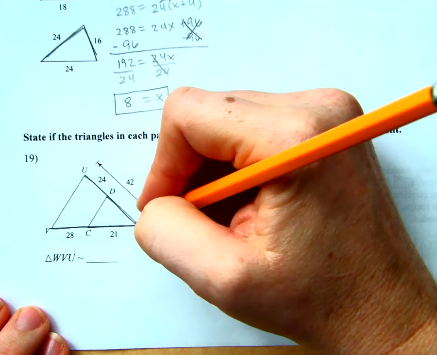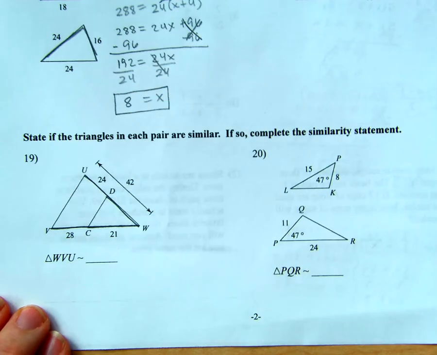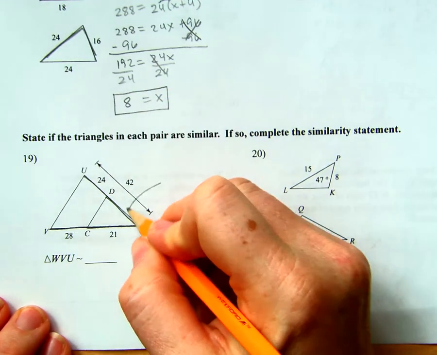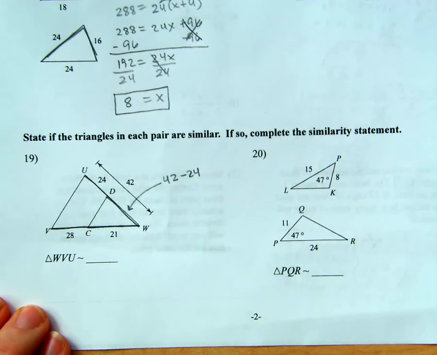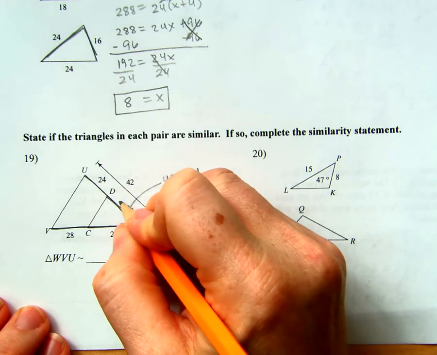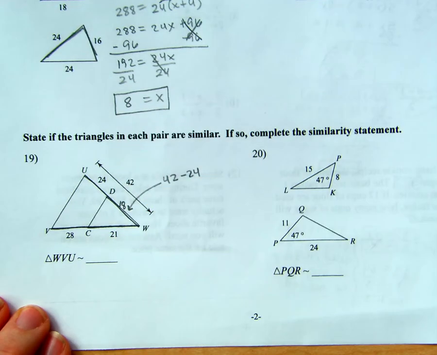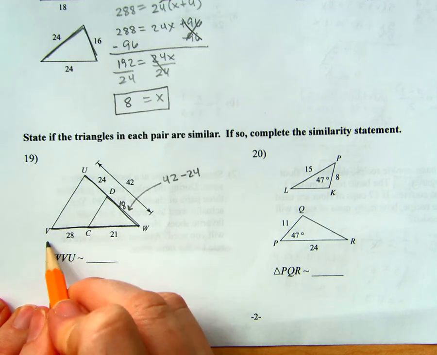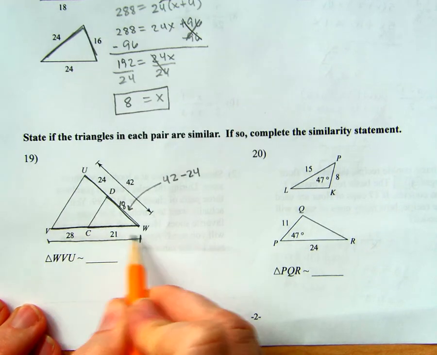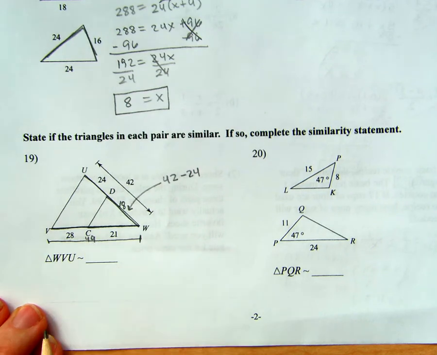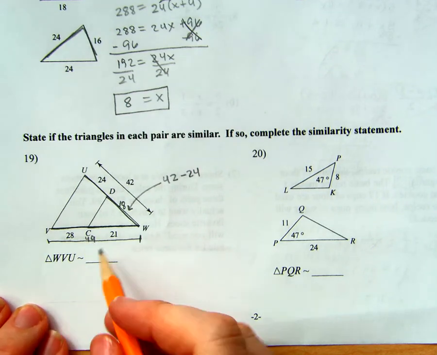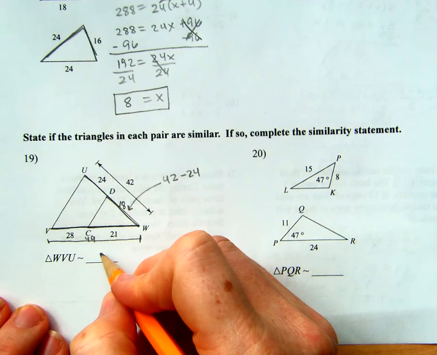So I could find dW by taking 42, the length of the entire side, and subtracting the part that's not included on dW, telling me that this portion is 18. Okay. And then if I want to find this whole length, right, then I can just add 21 plus 28 and get 49. So I'm just going to check my proportion of small triangle to big. Okay.